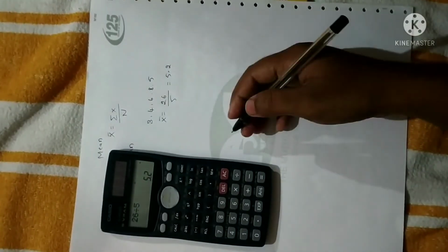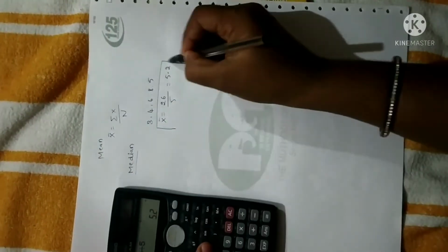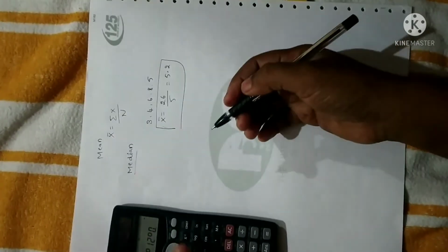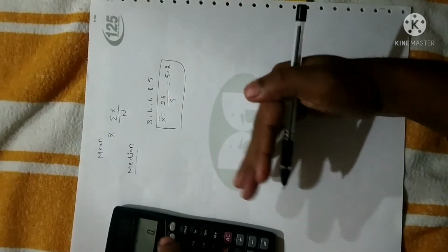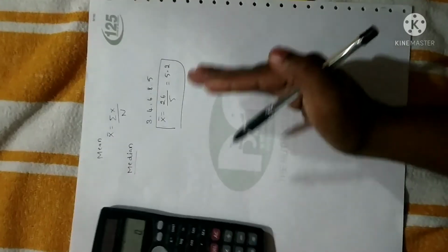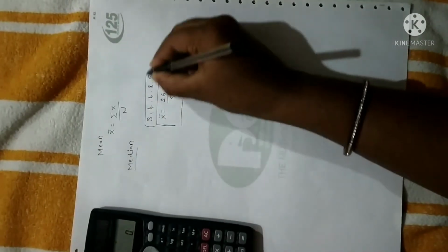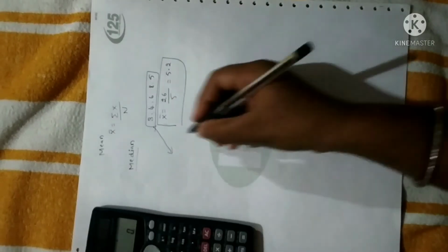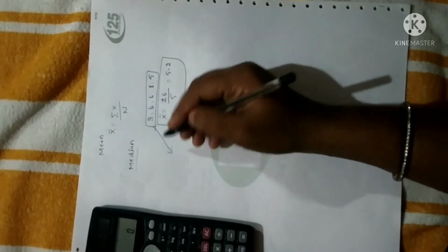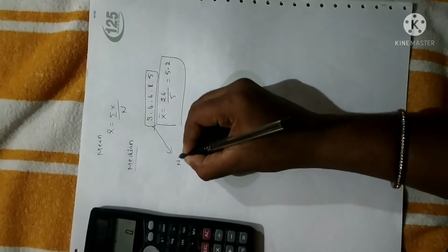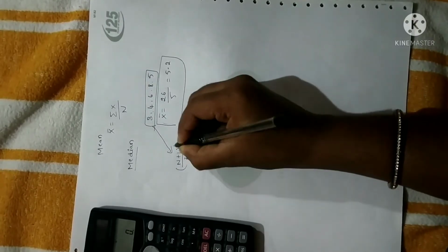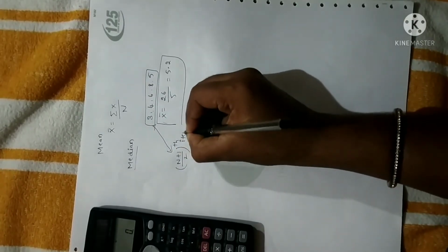But in case of median, it will give you the average value based on the position. It will divide the given data into two parts. The median of the same data we can calculate by using the formula n plus 1 by 2th item or element.